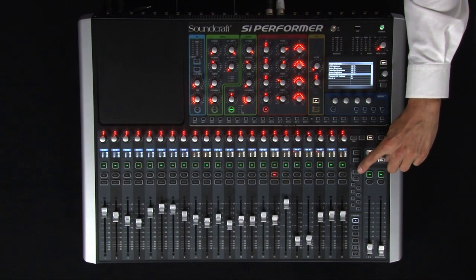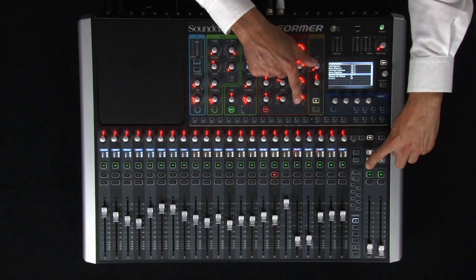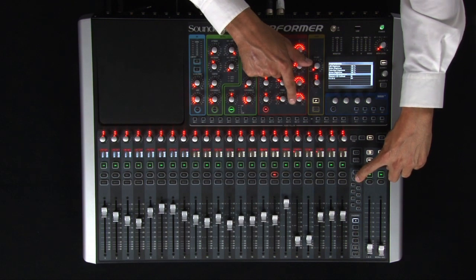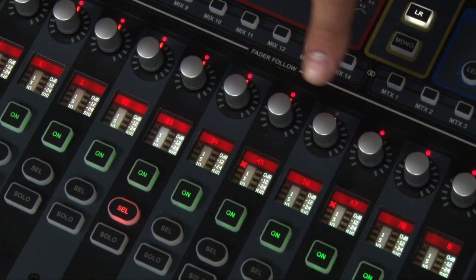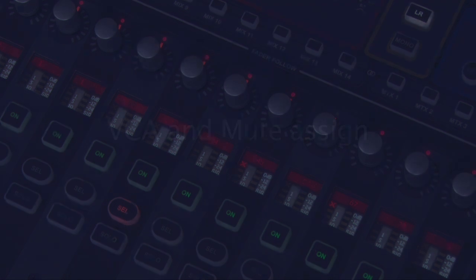A similar type of interrogate exists for the VCA and mute assignments. To see which channels are slaves to a VCA or mute master, press and hold the VCA setup key. The channel displays turn blue and show the number of any VCA masters to which the channel is a slave. Similarly, for the mutes, press and hold the mute key. The displays turn red and we indicate which mute masters the channel is a slave to.